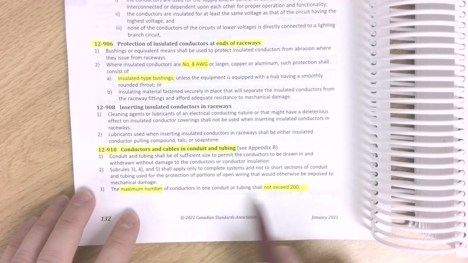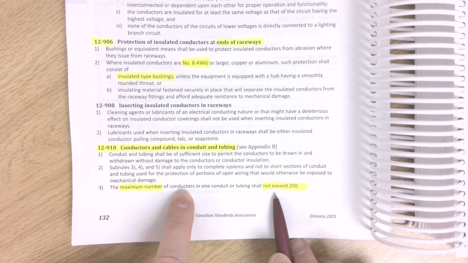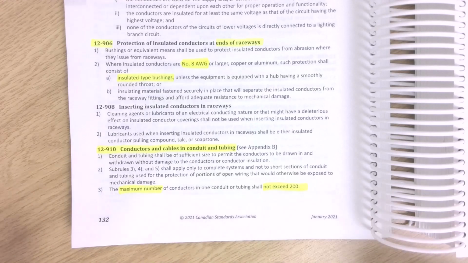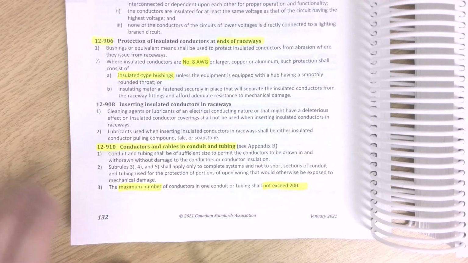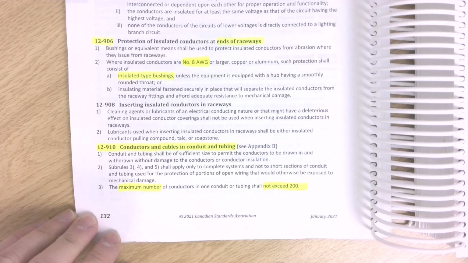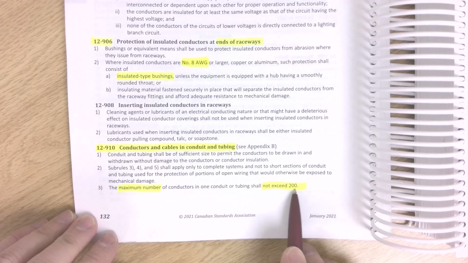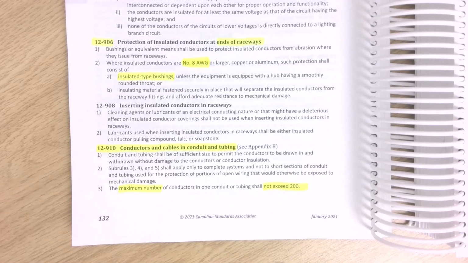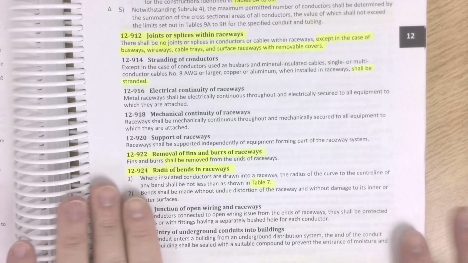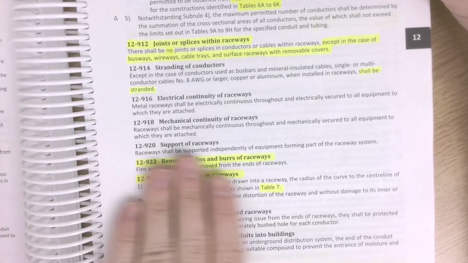You can't have more than 200 conductors in a single conduit or tubing. I don't know when the hell you get to that number, but it's there. You can't have more than 200, so you can't have 201 or more, because you shall not exceed 200 is the wording there for that rule. And then skipping over that main rule we're going to look at for a second.